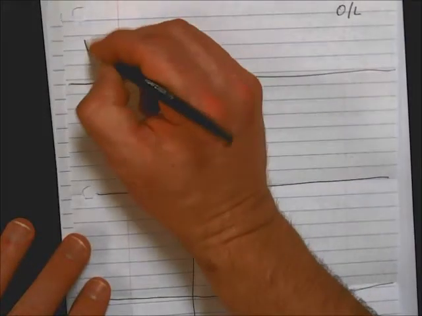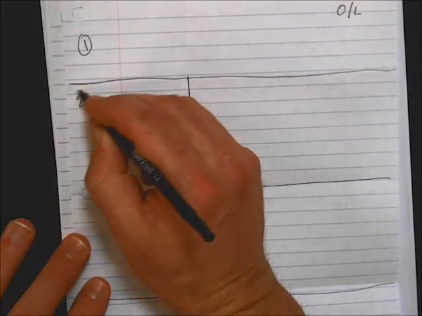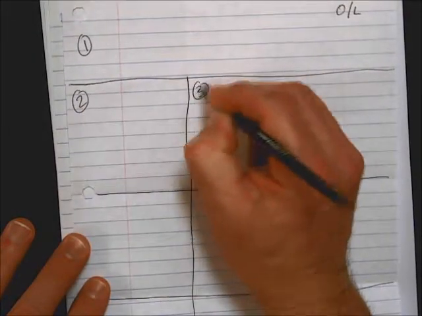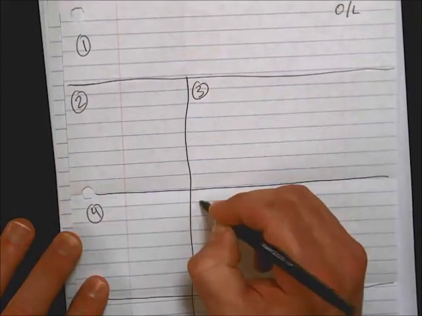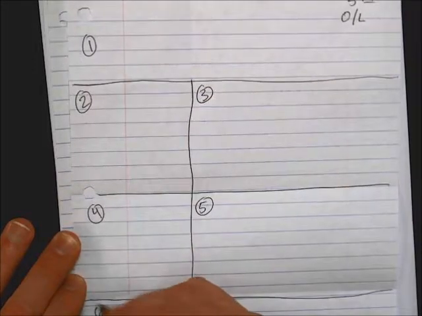All right. Hey, while I'm at it, I'm going to number my spaces. 1, 2, 3, 4, 5, 6, 7.